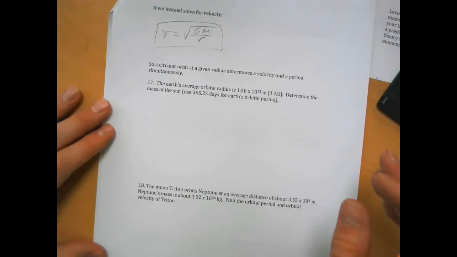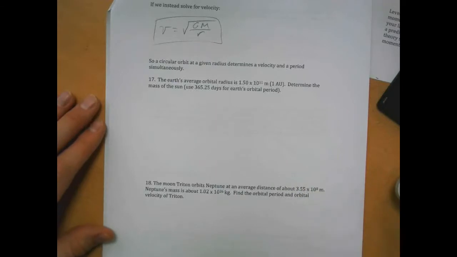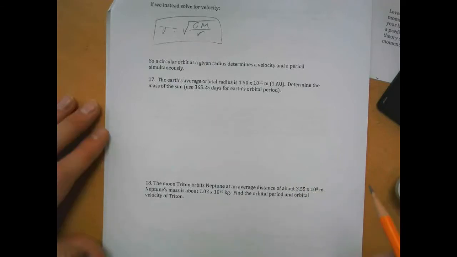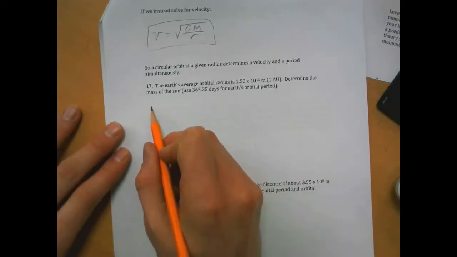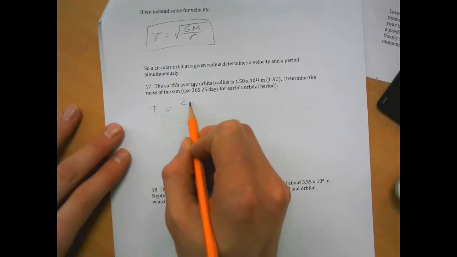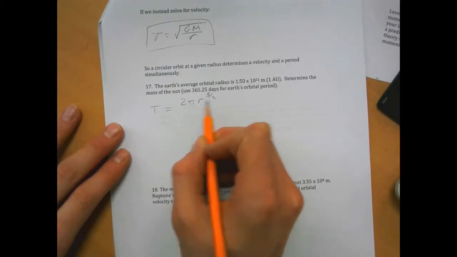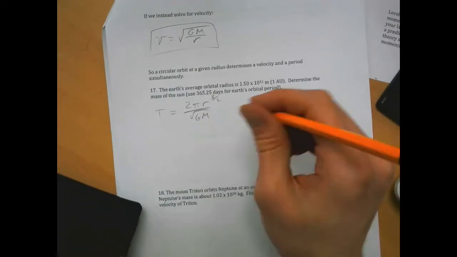So here we have some practice calculations. The Earth's average orbital radius is that. Determine the mass of the Sun. So we have our equation, period equals 2 pi r to the 3 halves over root GM. Well, we're finding the mass of the Sun, so we want to rearrange a little bit.